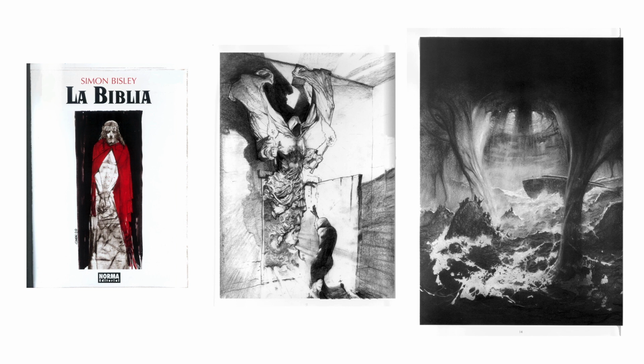Lastly, there is a sketch of a Bible story by Simon Bisley. I like his depiction of the scenes. It has a great sense of space and atmosphere, and that is a good reference for exploring the sense of hell.